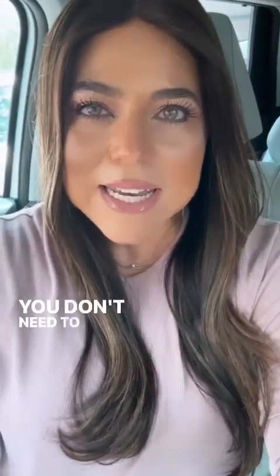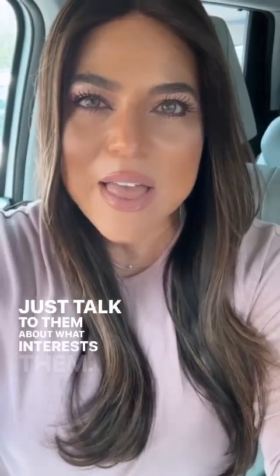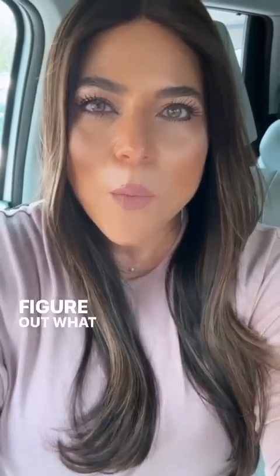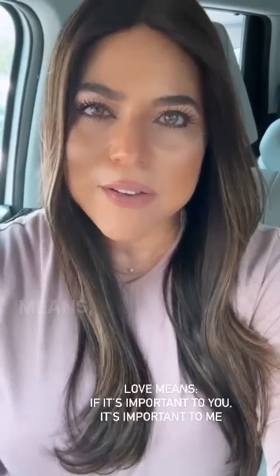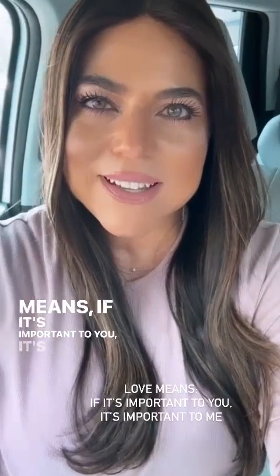And it's especially beneficial to apply this concept of showing interest with our teens. So often parents tell me that they really struggle with connecting with their teens because they have nothing to talk to them about, because they have nothing in common with them. Well, here's the thing. You don't need to have anything in common with them. Just talk to them about what interests them. Figure out what interests them. Learn about it. Ask them about it. Do your own research on it. Show an interest in what's important to them. Because love means if it's important to you, it's important to me.